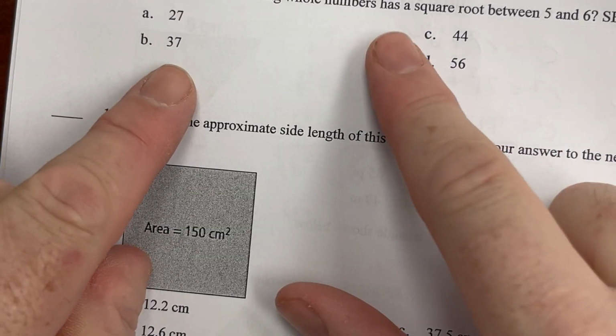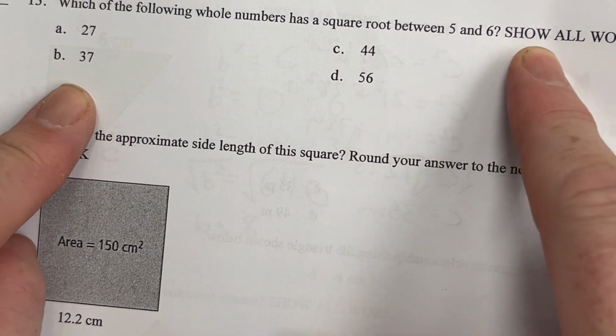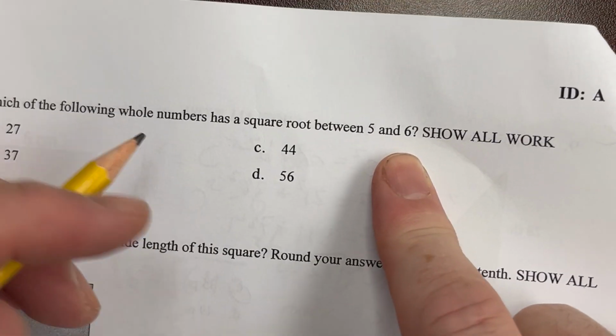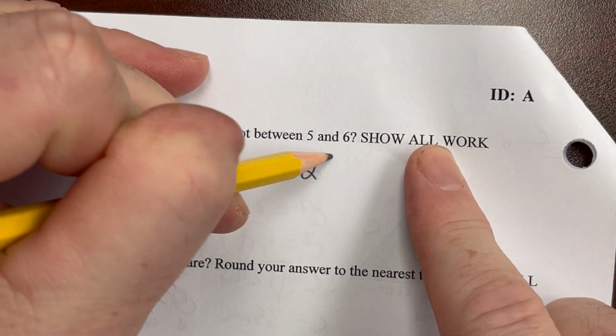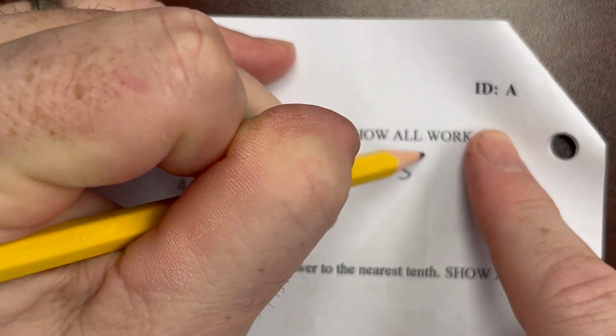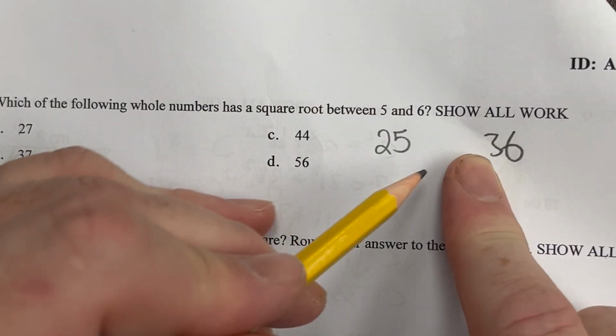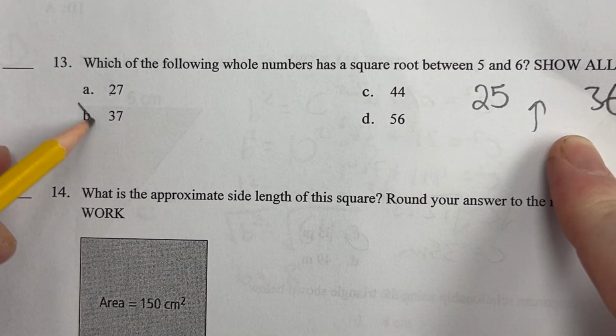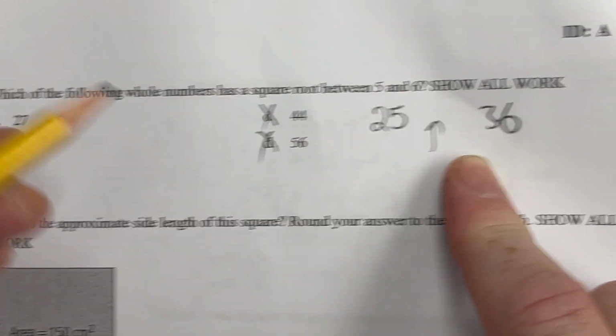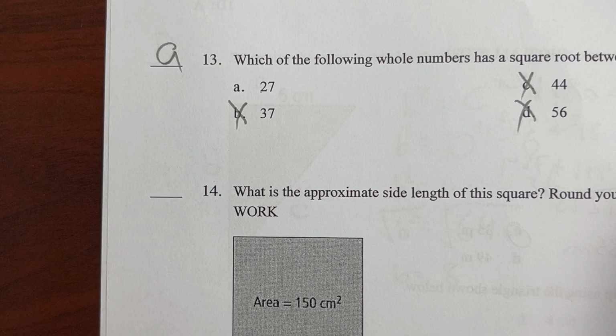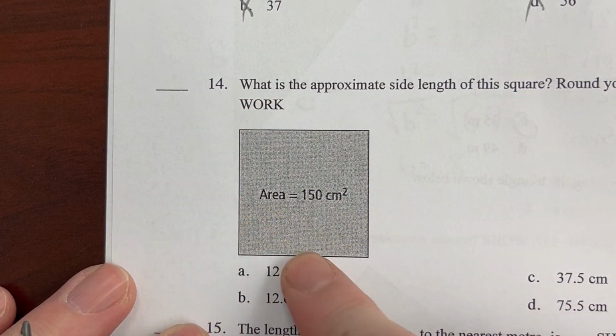B. Which of the following whole numbers has a square root between 5 and 6? So remember, 5 squared is 25, and then 6 squared is 36. So those squares are in there. 27 would fit in here. 37, no. 44, no. And 56, no. So A, 27.